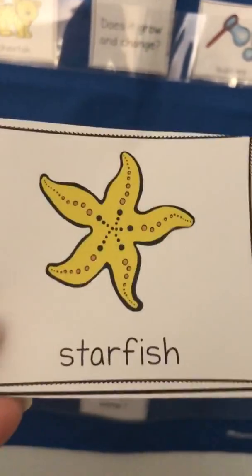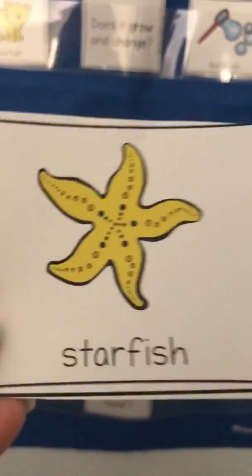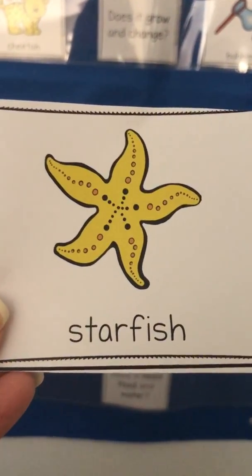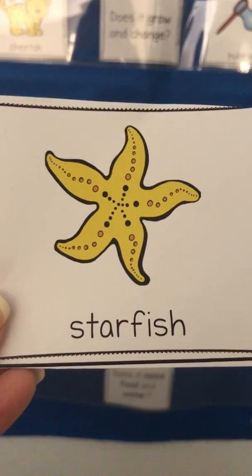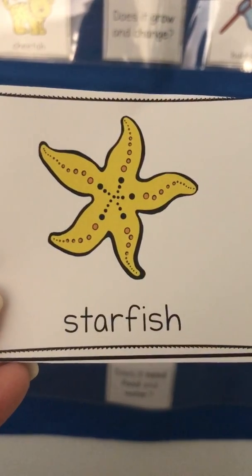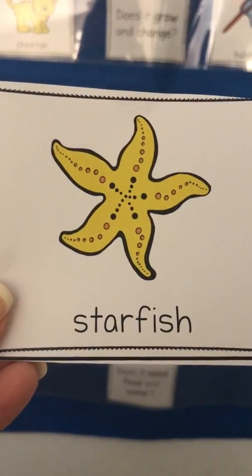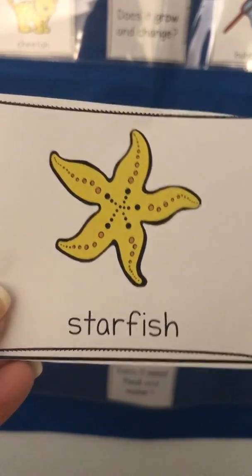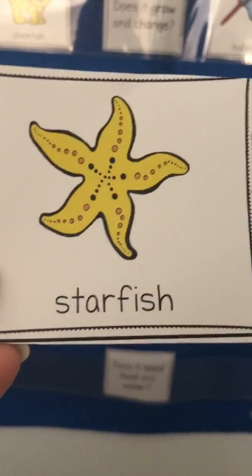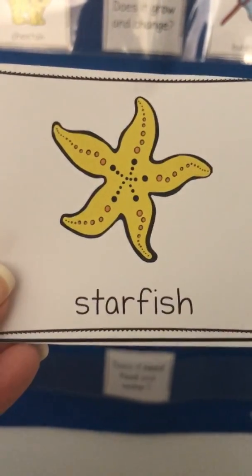This one is found in the water. They call it a starfish. Did you know starfish aren't really starfish? They have another name for them. They're called a sea star, because they're not really a fish, but we'll talk about that later.